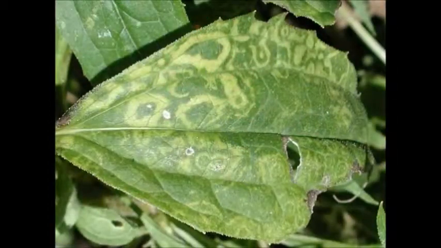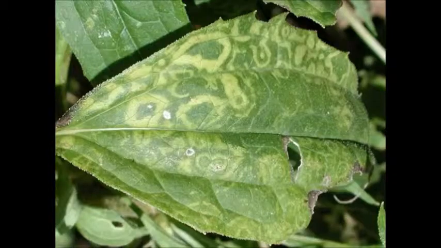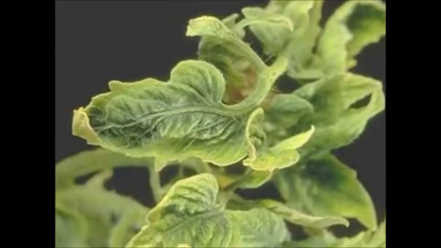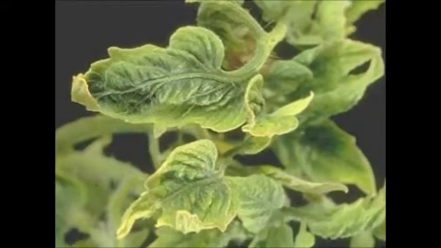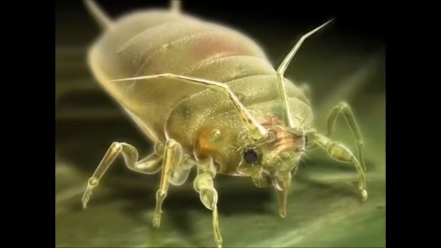A virus disease often causes rings or a yellow mosaic pattern to form on the leaves, flowers, or stems. A virus can also cause young growth to become misshapen. Although several different kinds of insects can spread a virus, aphids and thrips are the most common.